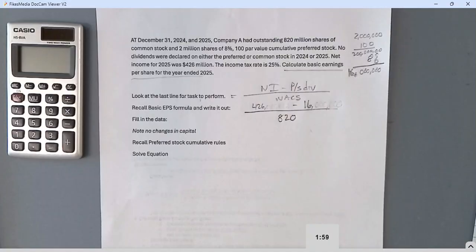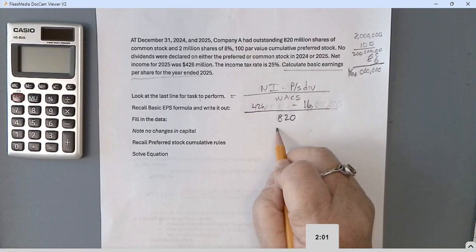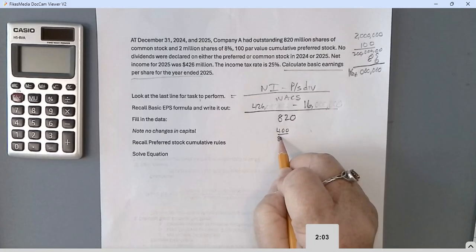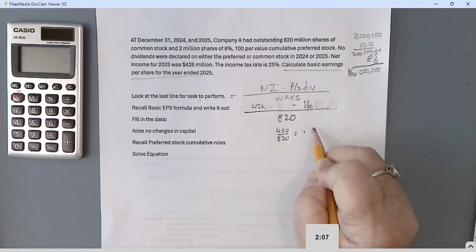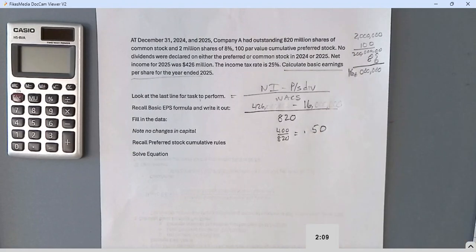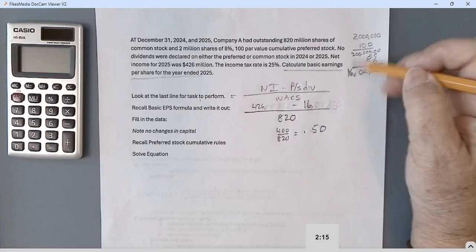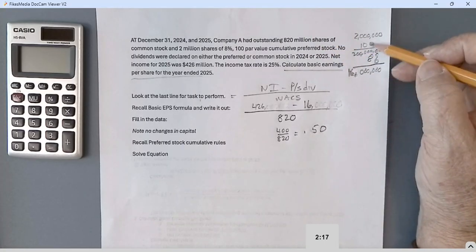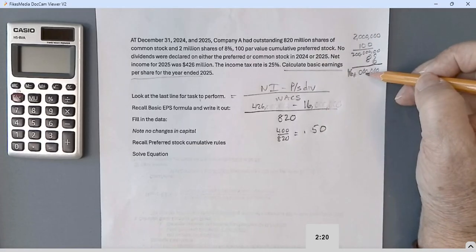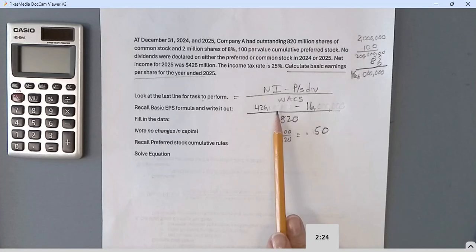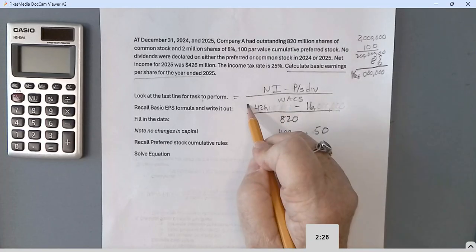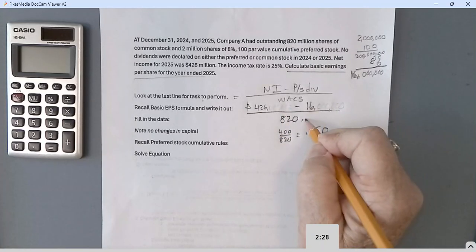So now I have a simple problem. 426 minus 16 over 820. So I have 400 over 820, and then I put that in my calculator, and I get 50 cents per share. There was no capital structure change. All I had to do was calculate my preferred stock dividend. And once again, these zeros can get pretty crazy. So we want to truncate as much as possible when we're dealing with large dollar amounts. Okay.